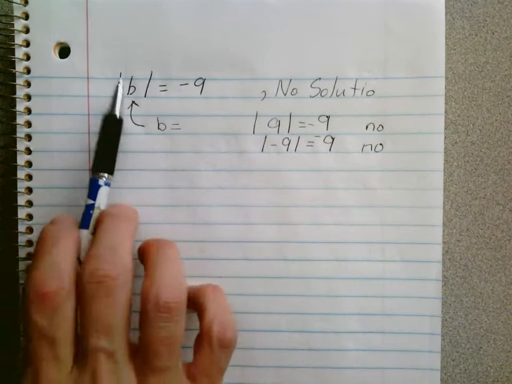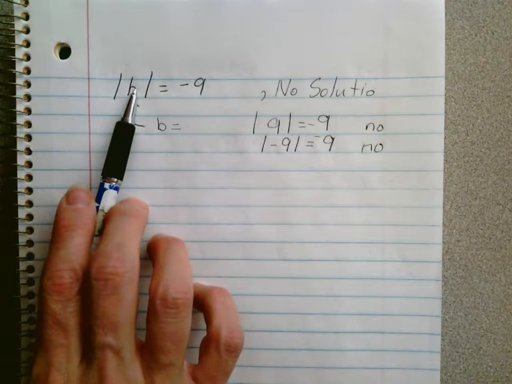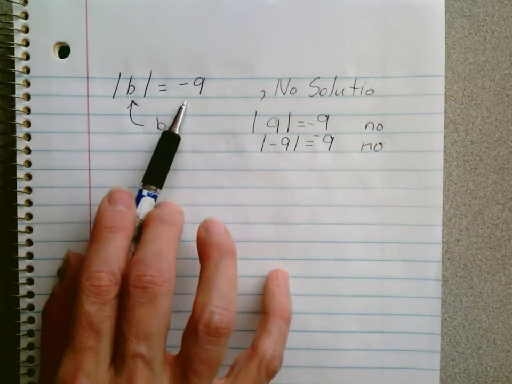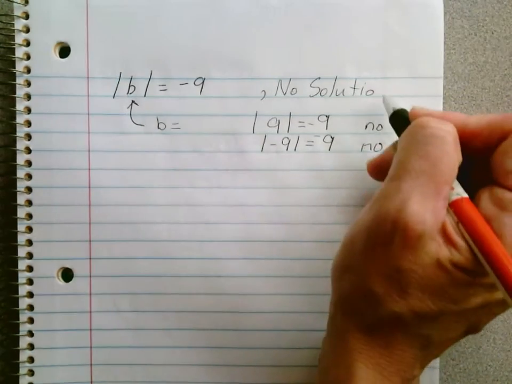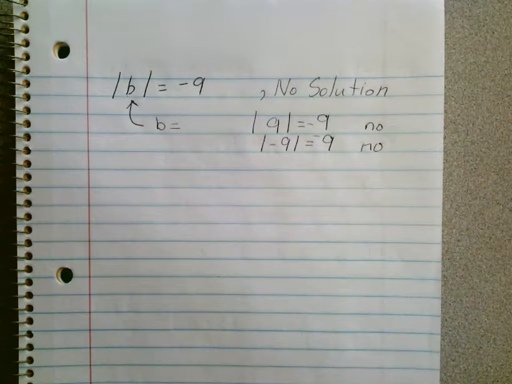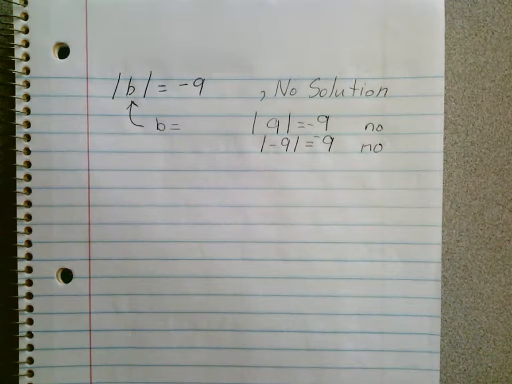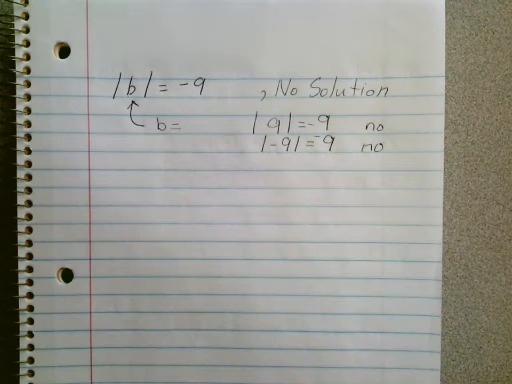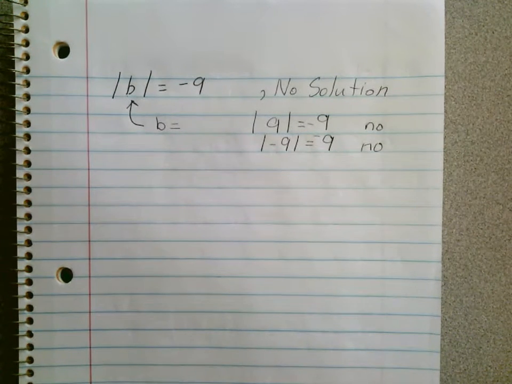They're saying, is there anything that can actually fit and produce, in this situation, an absolute value of negative 9? And that is no solution. Okay? So when they give you the absolute value of something equals a negative, it's a no solution.